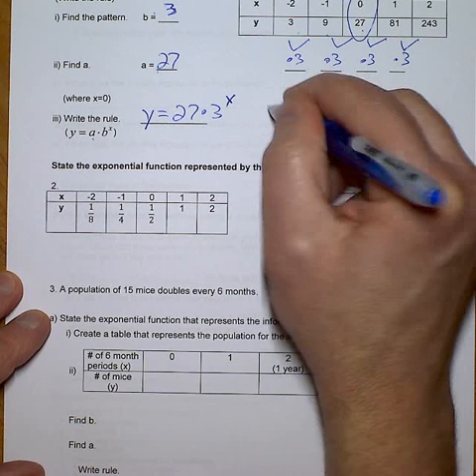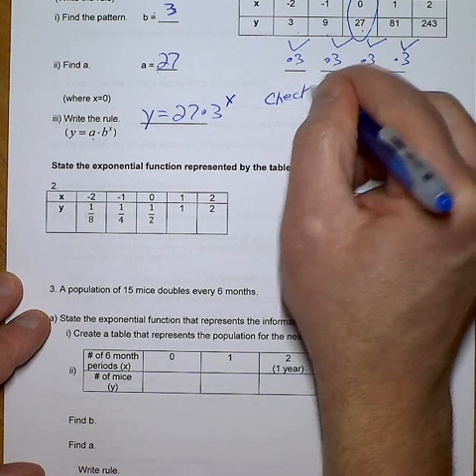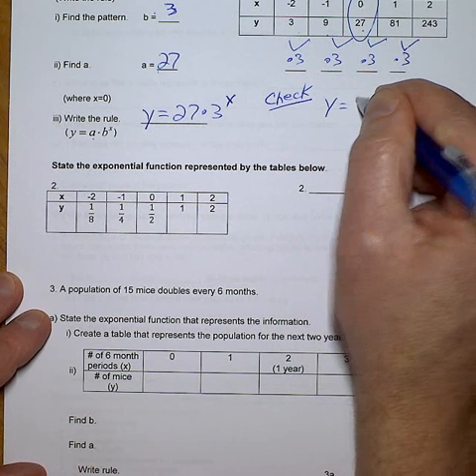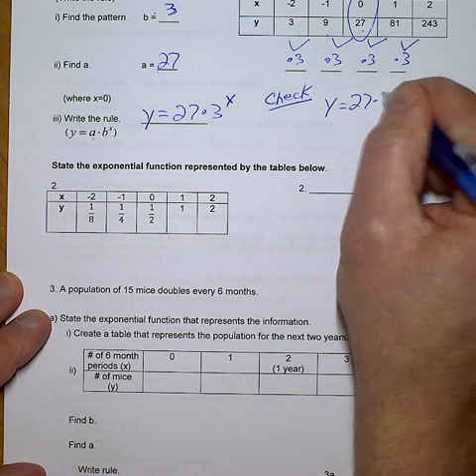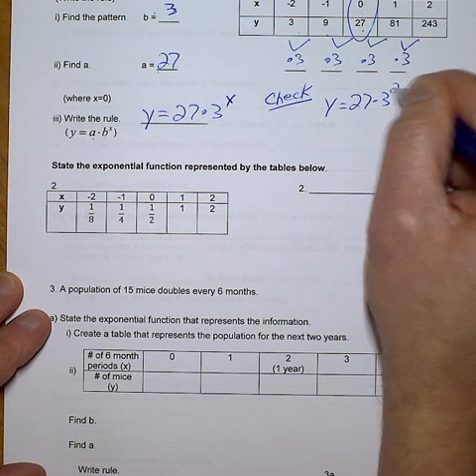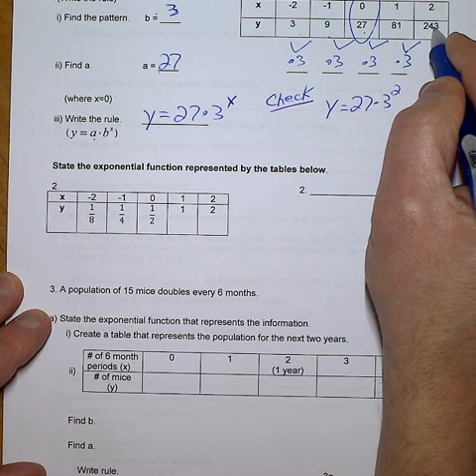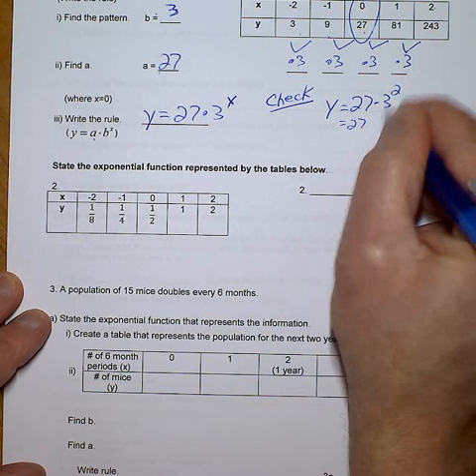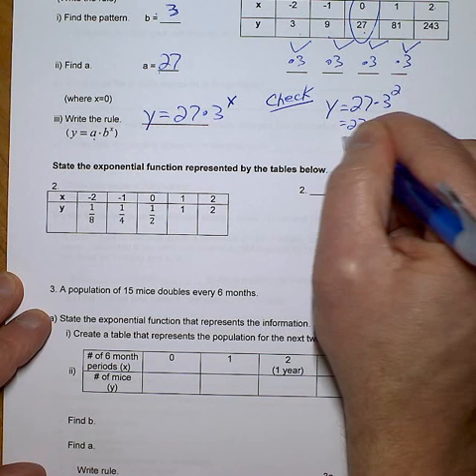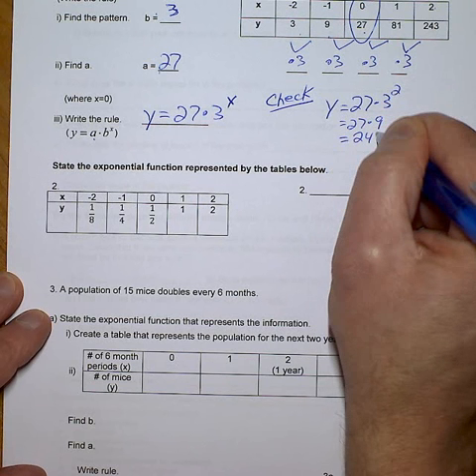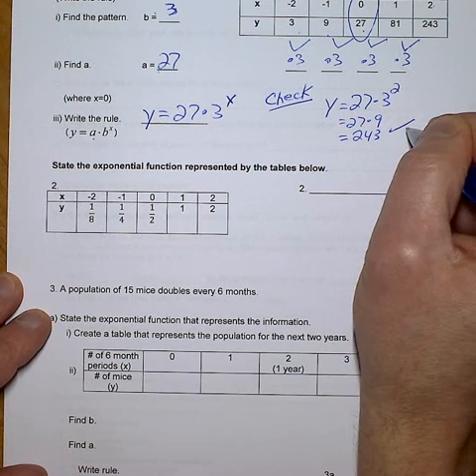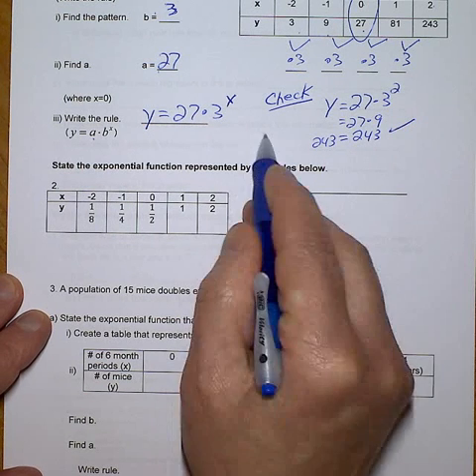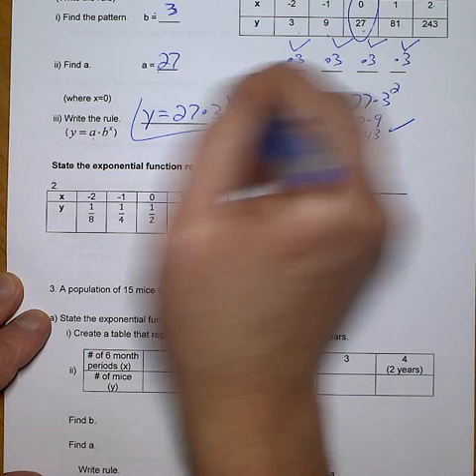We could also check this, make sure. Let's check. So if I checked, I could say y equals 27 times 3, and I'm going to put 2 in for x. If I put 2 in for x, I should get 243. So that equals 27 times, that's 9. 9 times 27 is 243. So that's good, because 243 equals 243. So it checks.